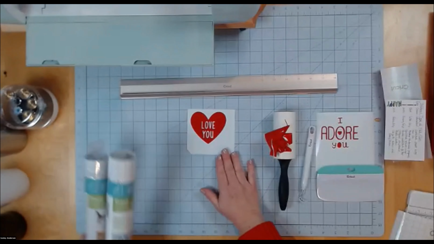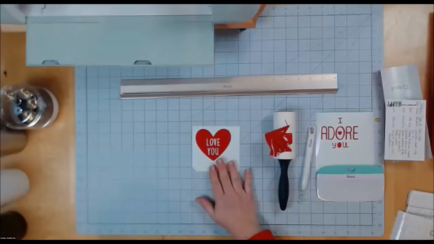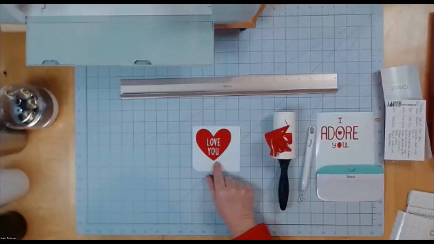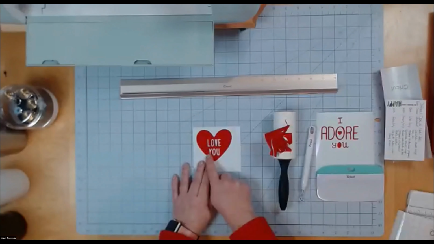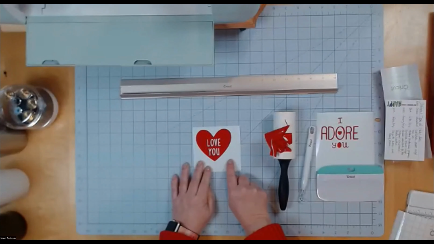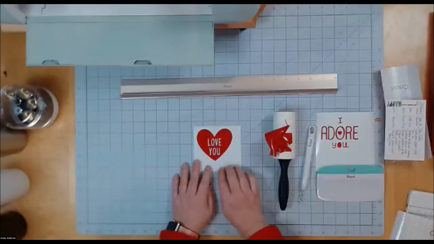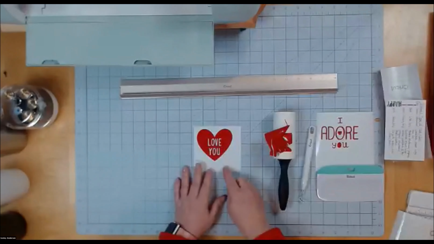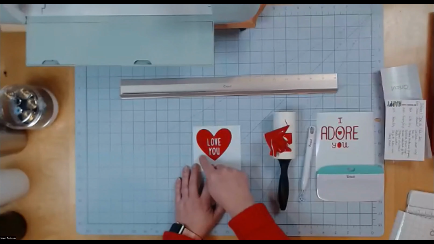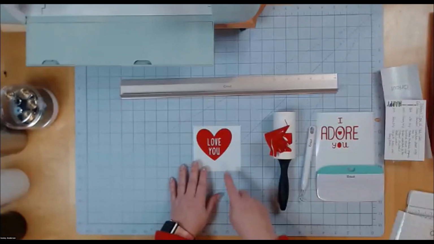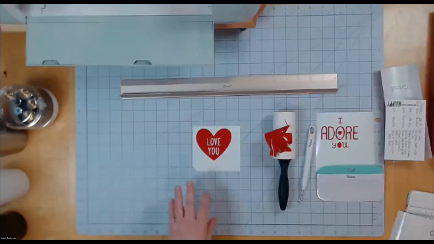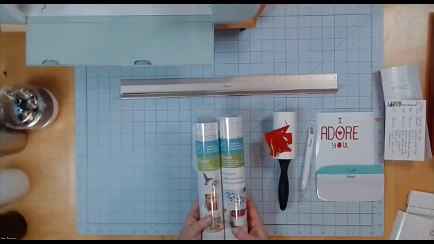All right. So we've got our Love You cut out. We've weeded it. Some people are really good and they will save those letters on a former piece of vinyl backing, and they will reuse that on something else. So you can definitely be frugal with that. You can use your space on your vinyl and cut out other hearts if you want, or you could have cut it and saved that little piece if you need that in the future. But we are ready to move on to the transfer tape stage.